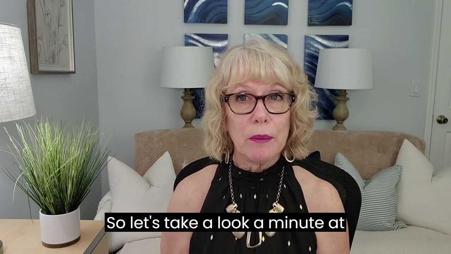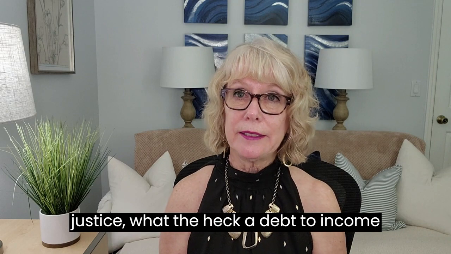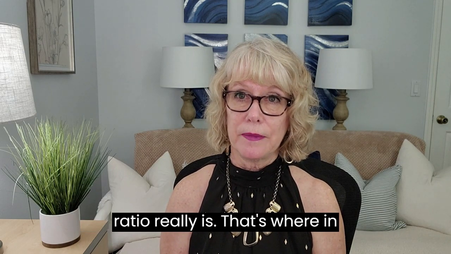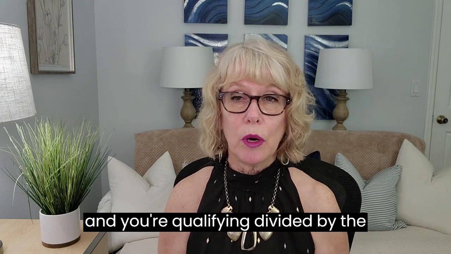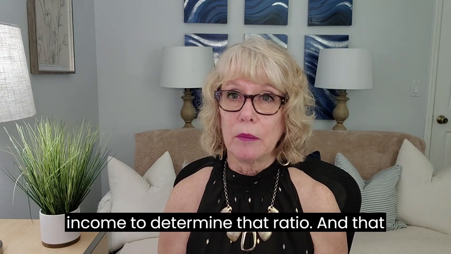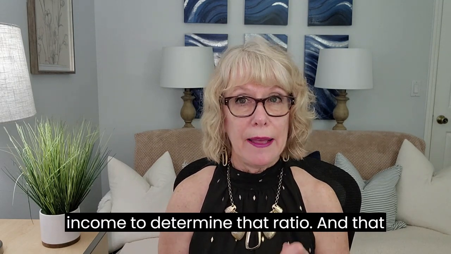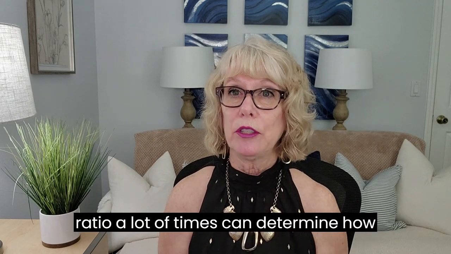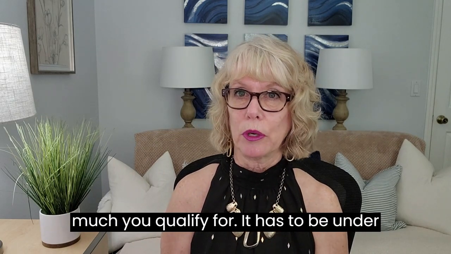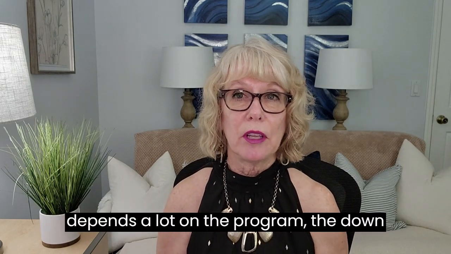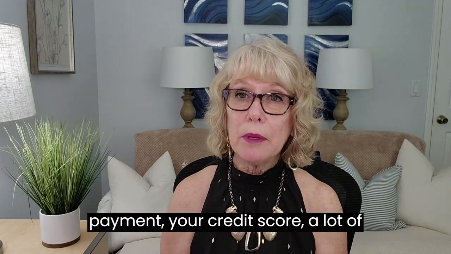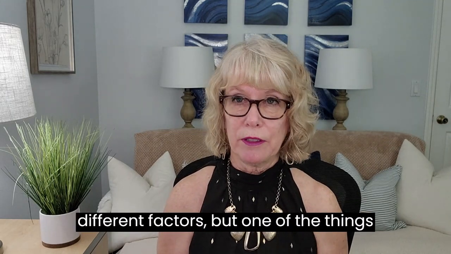So let's take a minute to look at just what a debt to income ratio really is. That's where in loans, we look at the debt we're using in your qualifying divided by the income to determine that ratio. And that ratio a lot of times can determine how much you qualify for. It has to be under a certain percentage, and the percentage depends a lot on the program, the down payment, your credit score, a lot of different factors.